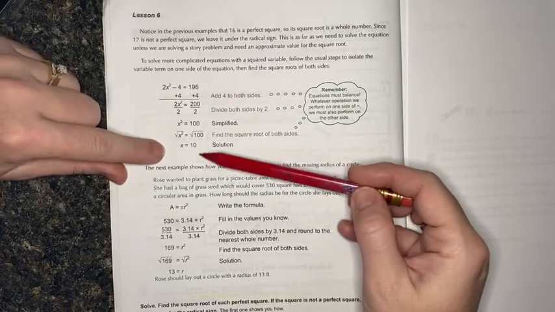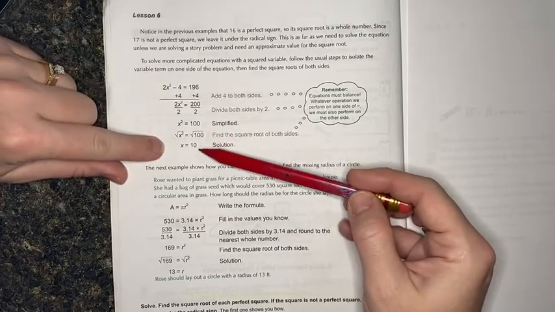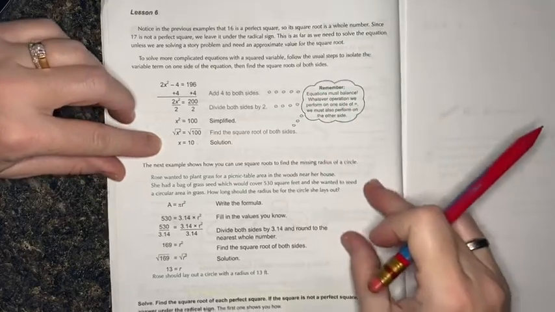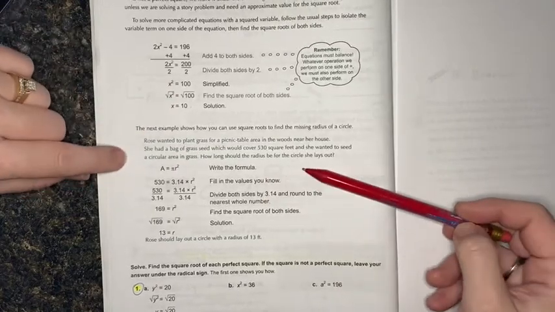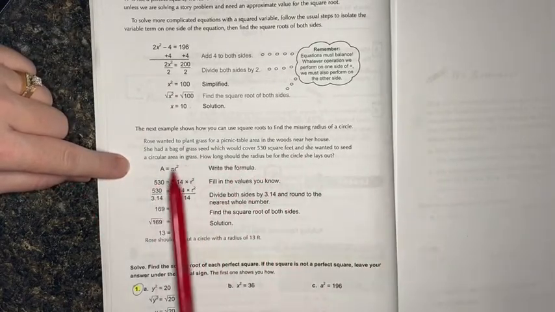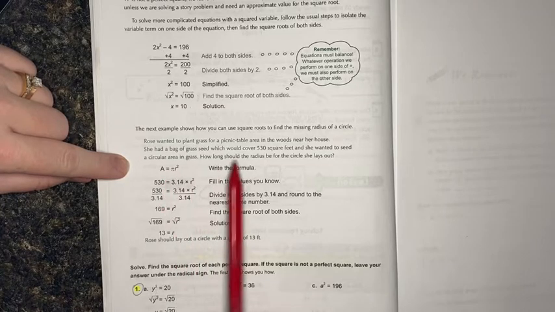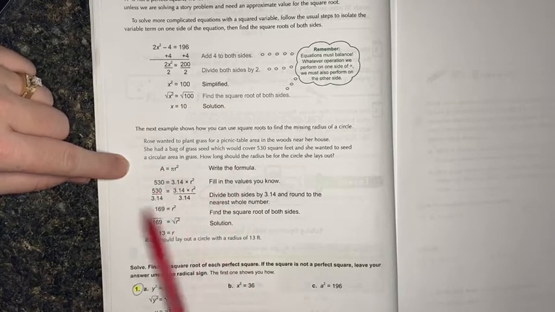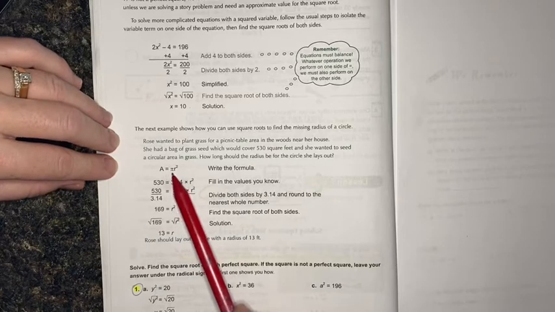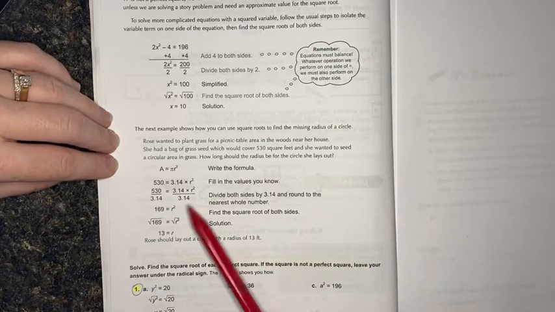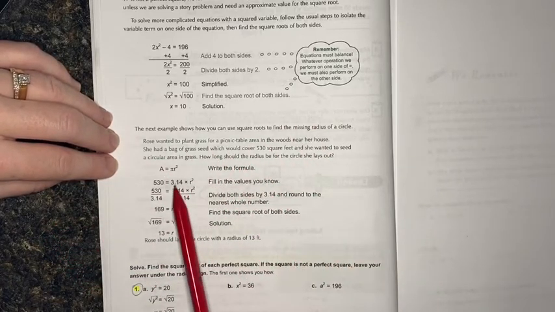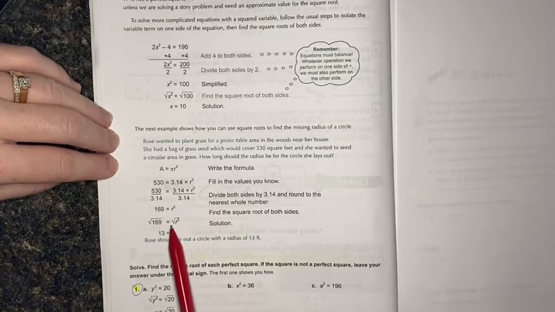So this is a really good example of how to work through one of these algebra problems to solve for the answer. The other example on that page is the area of a circle, which is area equals pi r squared. If you have the area, you can solve for the radius because we know that pi equals 3.14. Apparently the area of this circle is 530, and they're just solving in reverse. 3.14 was being multiplied by r squared, so they divided. Then they took the square root and found out that the radius was 13.